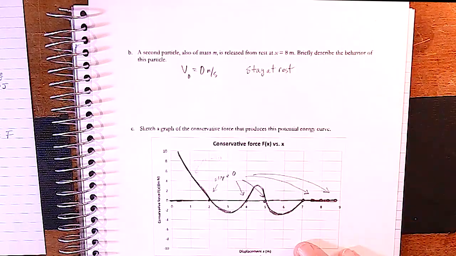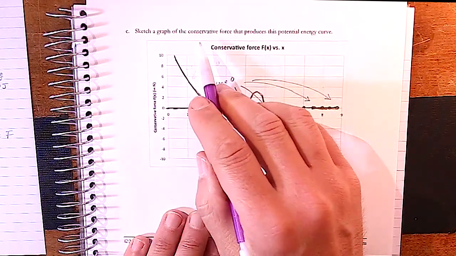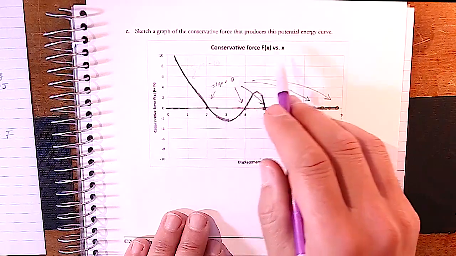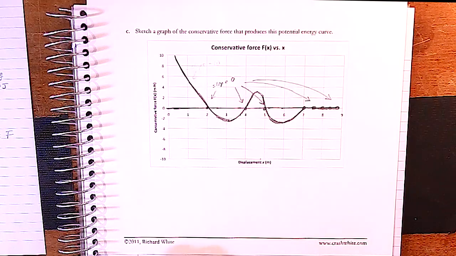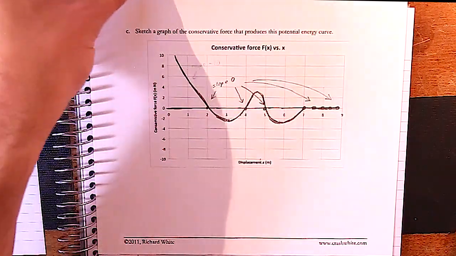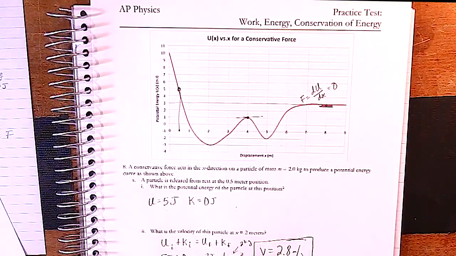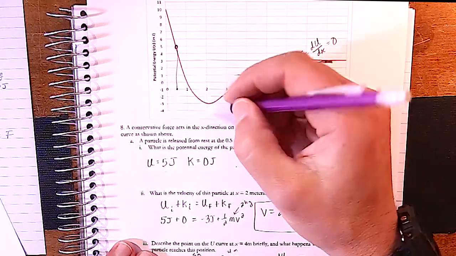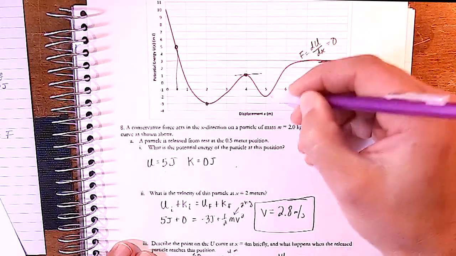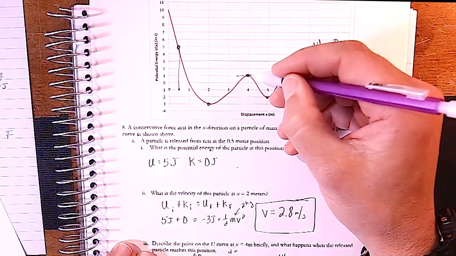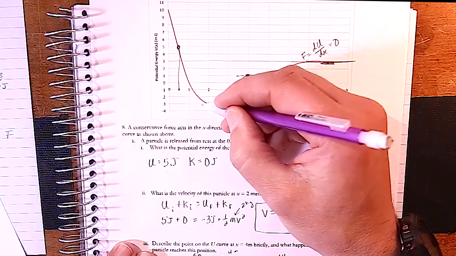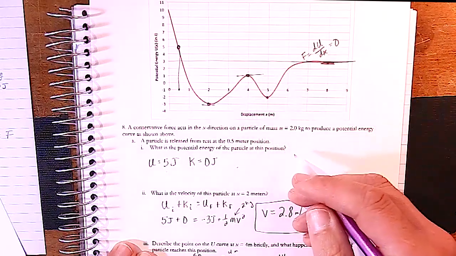And then the last question says, sketch the graph for the conservative force that produces this energy curve. So the easiest way to find out the shape of it is to look at what's happening on the potential energy graph. So we know that at every turning point, here, here, here, and this whole segment right here, the values have to be 0 because the derivative is 0.